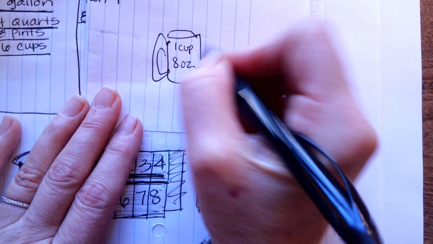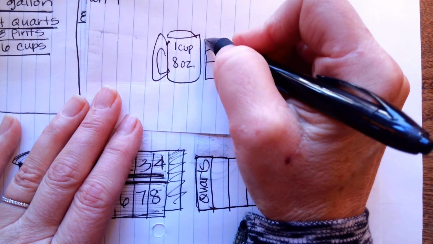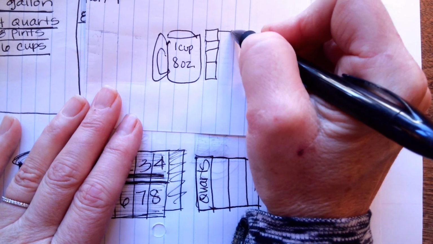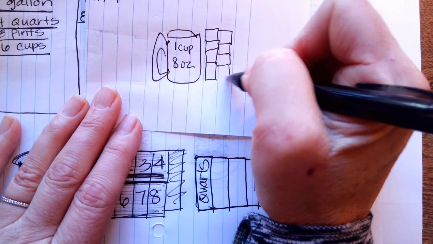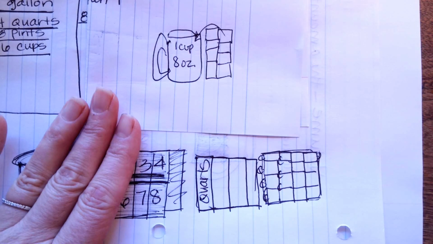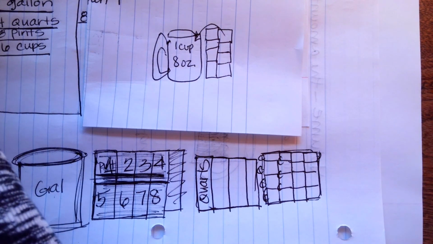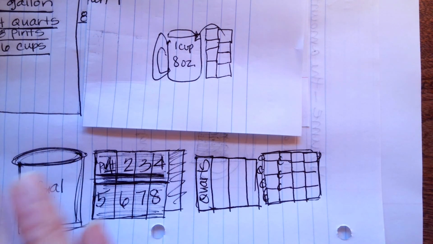Remember we were talking about those little cups that were like this? 8 of those would equal this 1 cup. So these ounces would be able to fit into here. Any questions about that, honey?